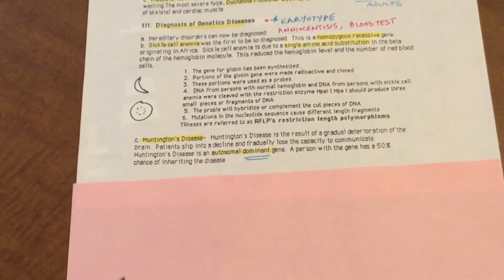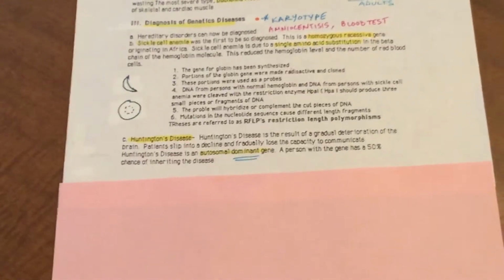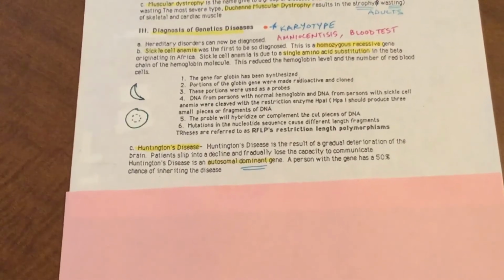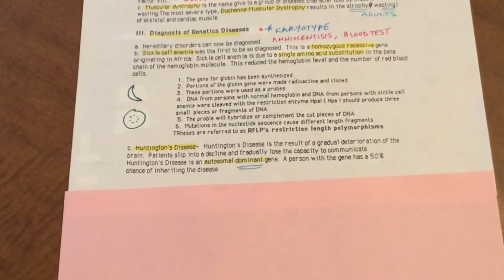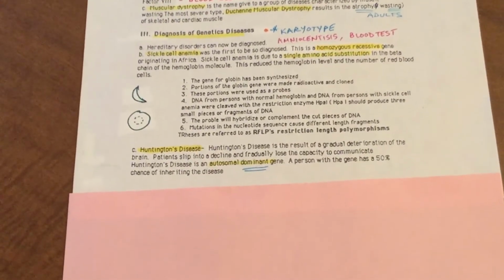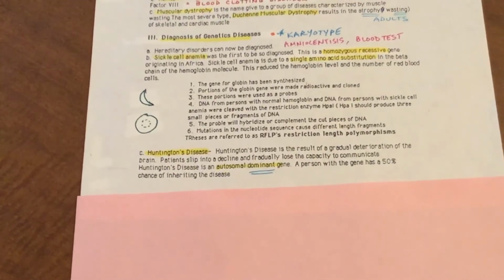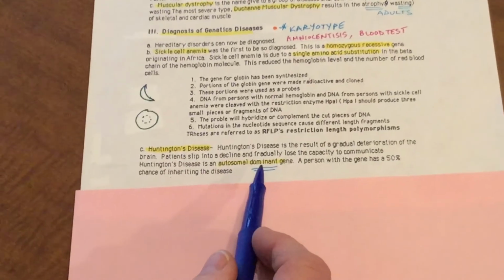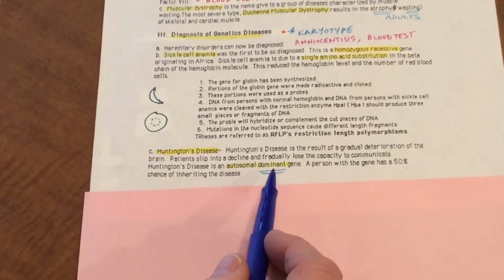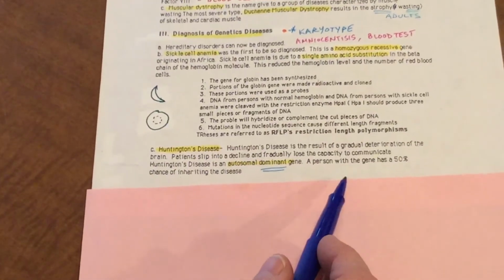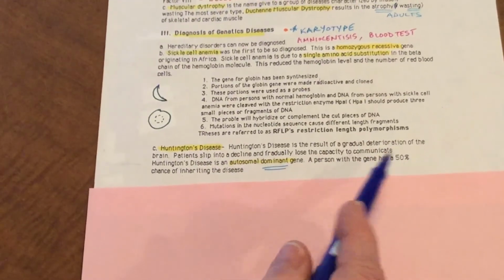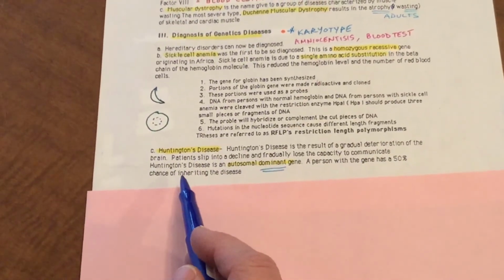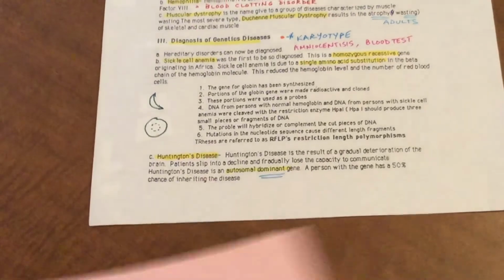Huntington's disease, we spoke about this the last video, is a deterioration of a patient's brain. The patient will slip into a decline and they will start to lose their ability to communicate. It is an autosomal dominant gene, but we also talked about the fact that even though you might have this gene, you may not express it. So a person with the gene has a 50% chance of inheriting the disease.